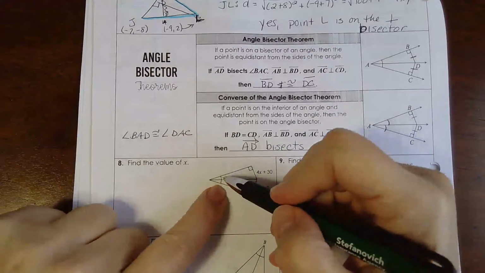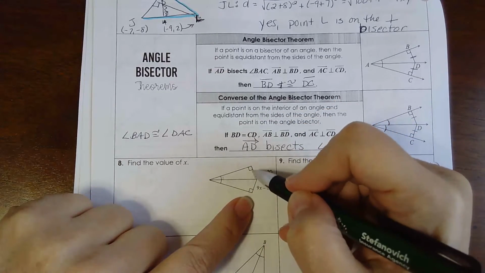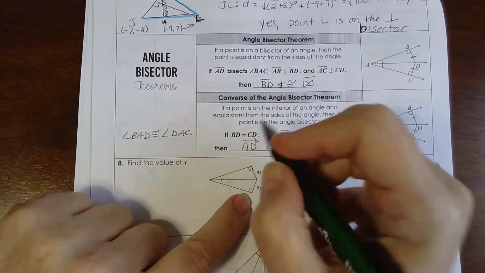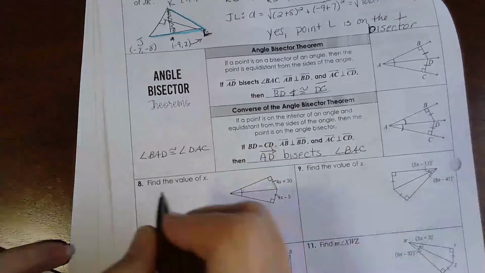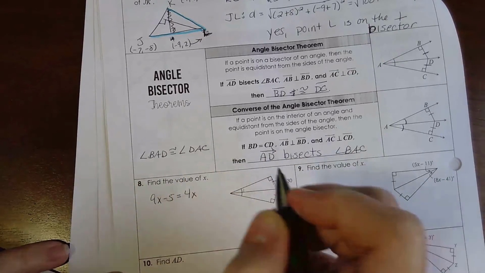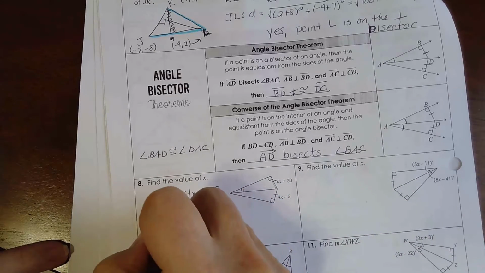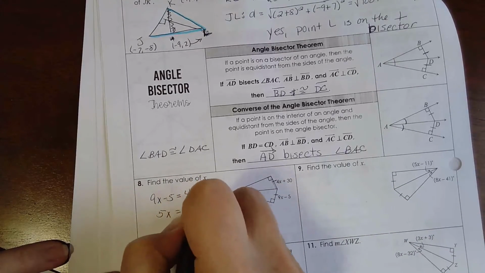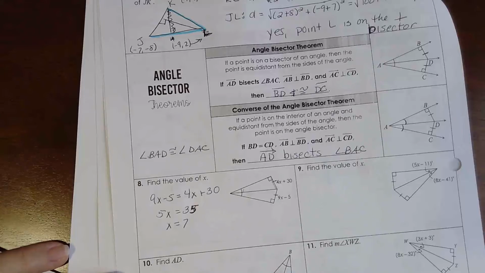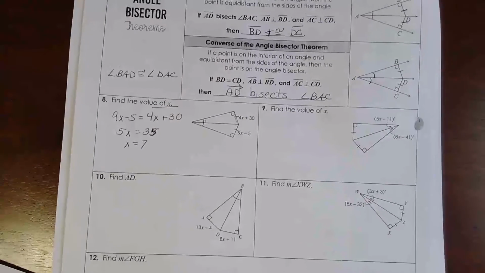All right, here we know this is an angle bisector because these little angles are congruent. This piece here is perpendicular to that side. This piece here is perpendicular, which means that these pieces will be congruent. So we're going to have 9x minus 5 equals 4x plus 30. Subtract your 4, so you get 5x. Add your 5, you get 35. So x is going to be 7. Okay, and find the value of x. So we're done. We did that.